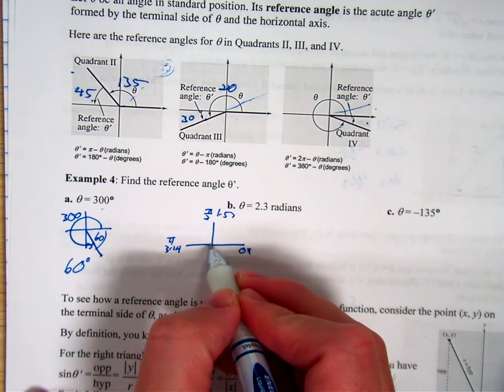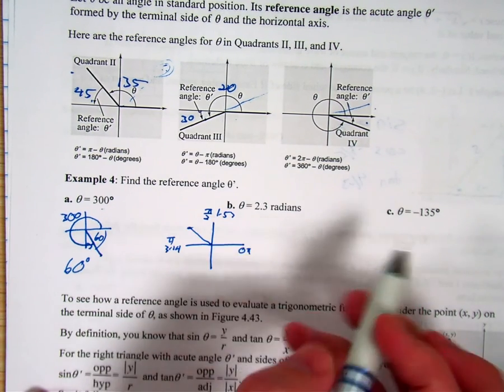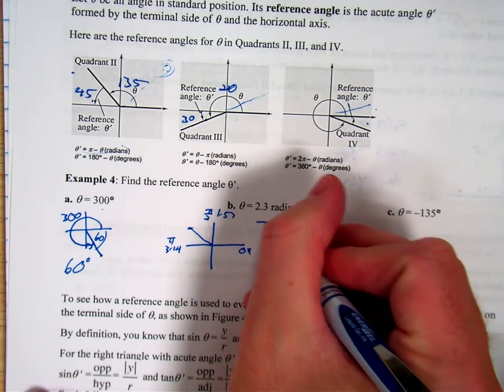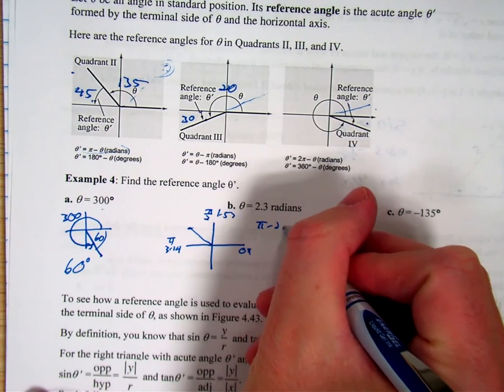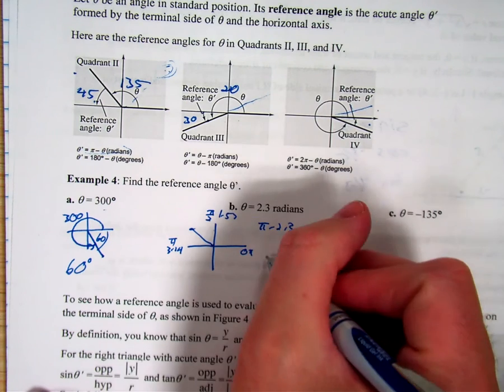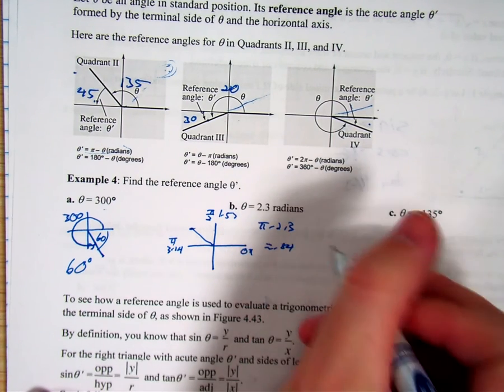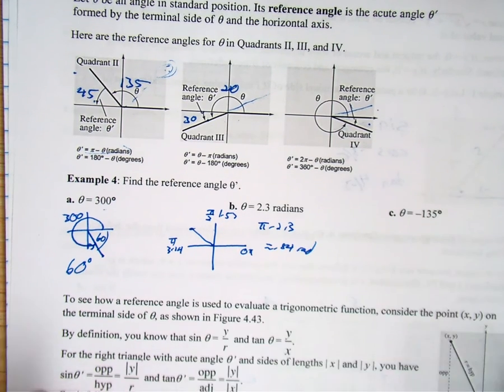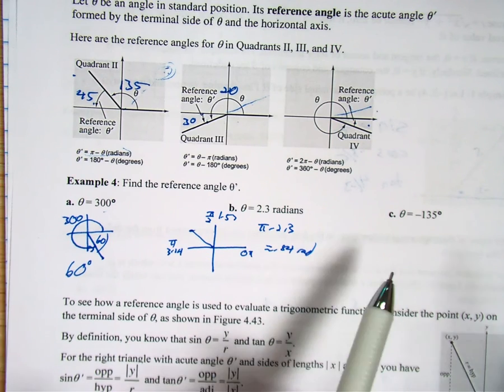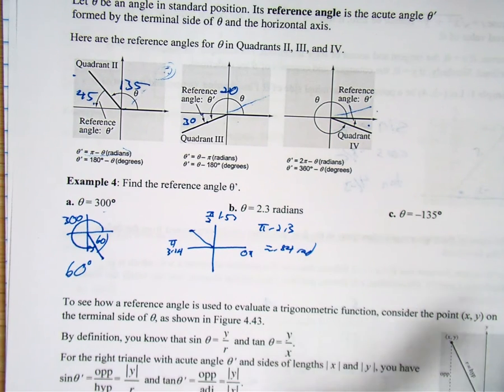So 2.3 is going to be somewhere in here. So for quadrant 2, it is pi minus theta. And 3.14 minus 2.3 is about 0.84 radians. Not a very good one. It's probably going to be more like a pi over 2, pi over 3 kind of situation. It's actually part of our unit circle.